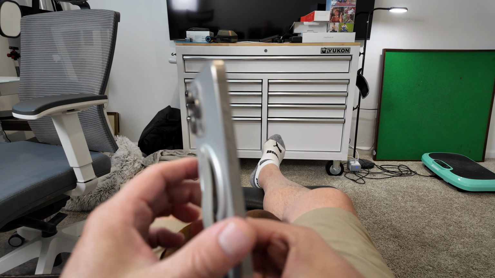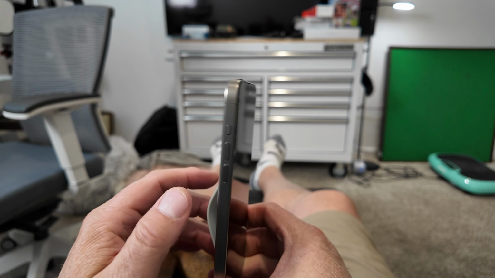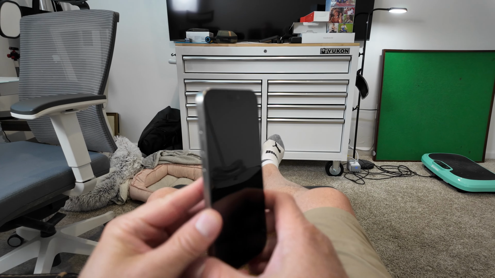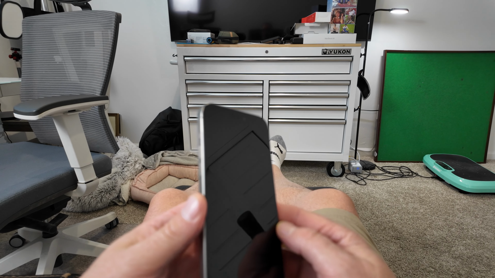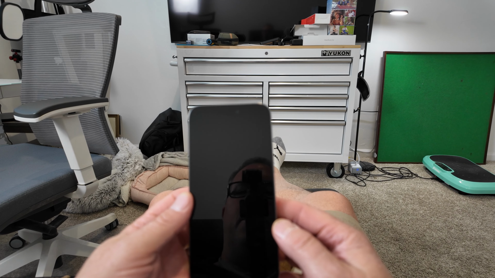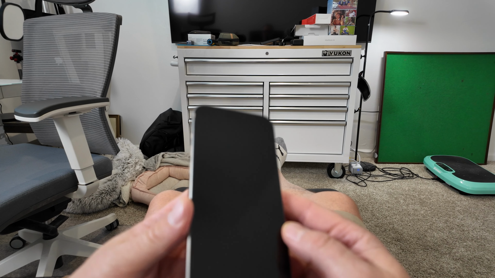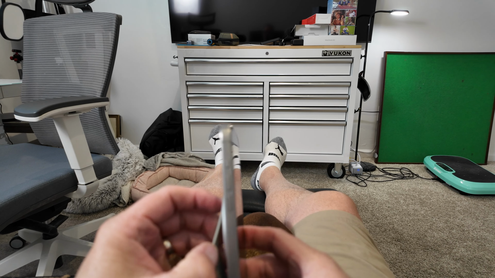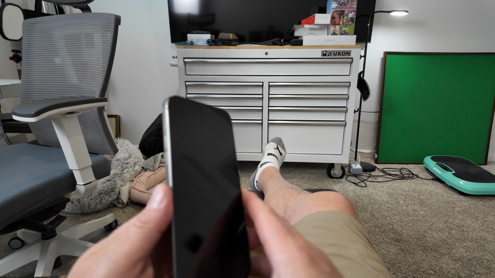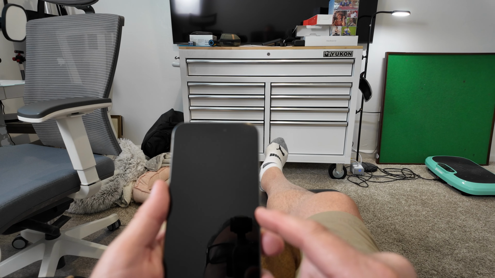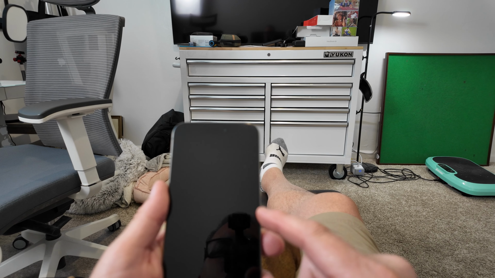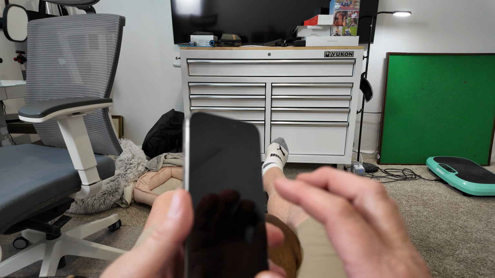Hey everyone, I wanted to show you how to use Apple Visual Intelligence on your iPhone. It's a pretty cool feature. The first thing you will need is an iPhone 15 Pro or iPhone 15 Pro Max, or any of the iPhone 16 models.